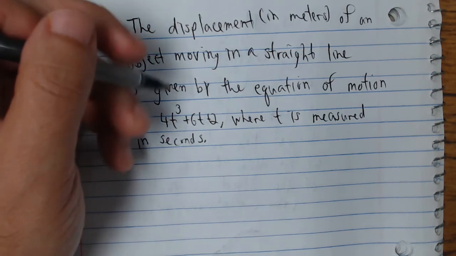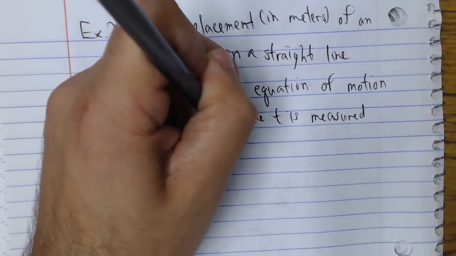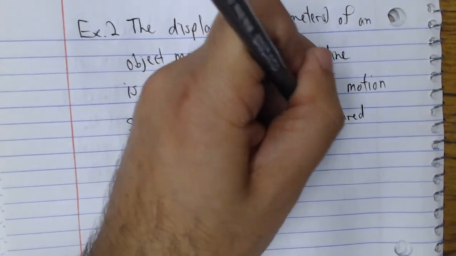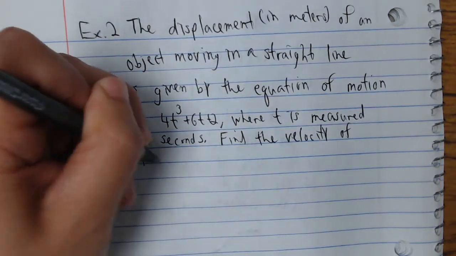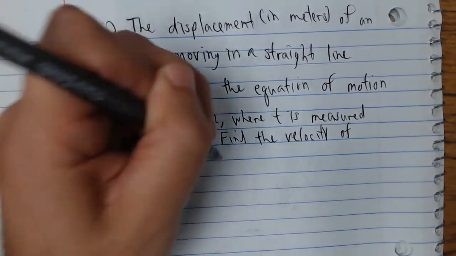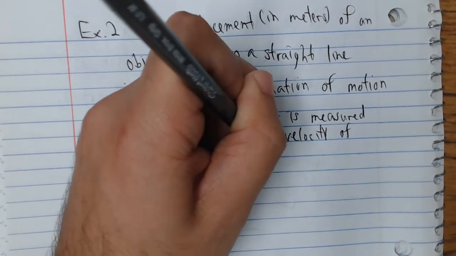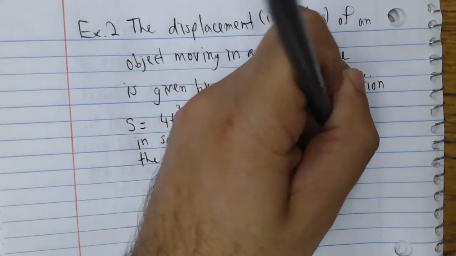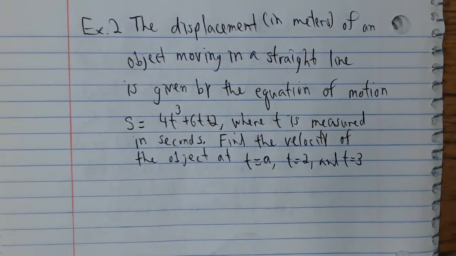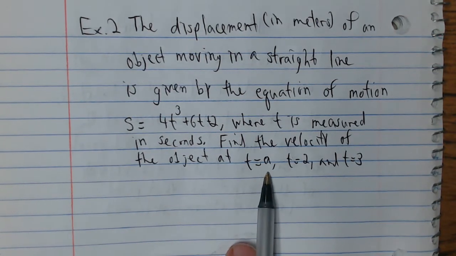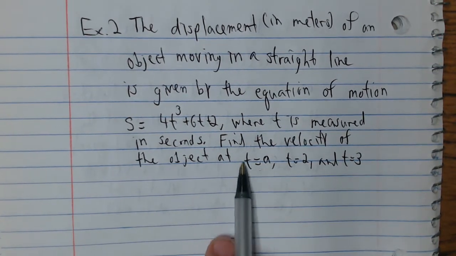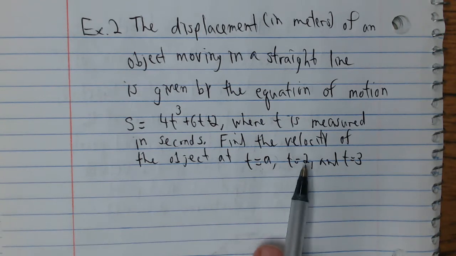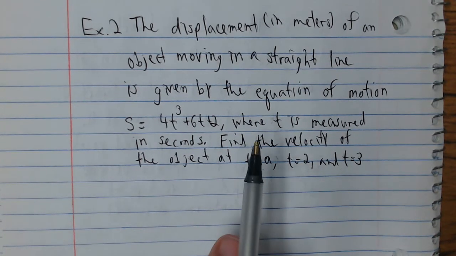Okay, so what we're going to say is find the velocity of the object at t equals a, t equals 2, and t equals 3. Okay, so here's the thing. You'll see in a minute why we care to find it at t equals a first. In fact, I actually like this because it looks like we're going to have to perform this process 3 times, but I claim we don't, and you'll see why.